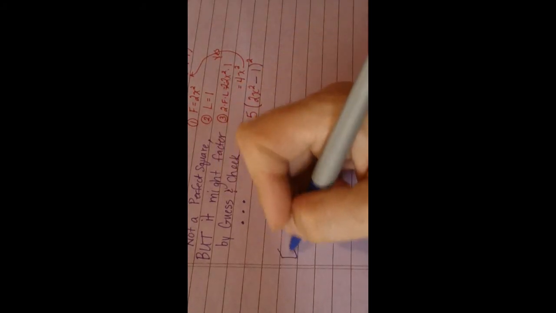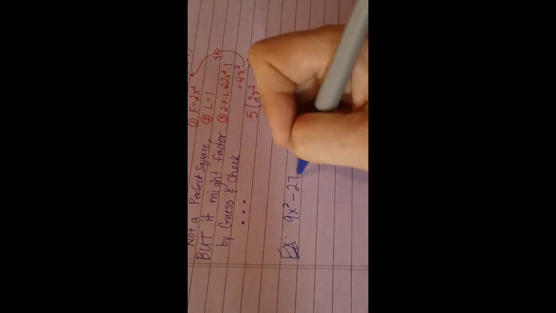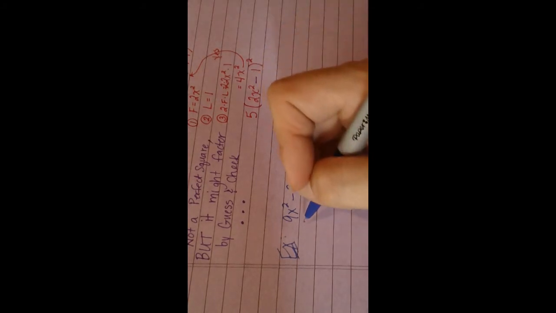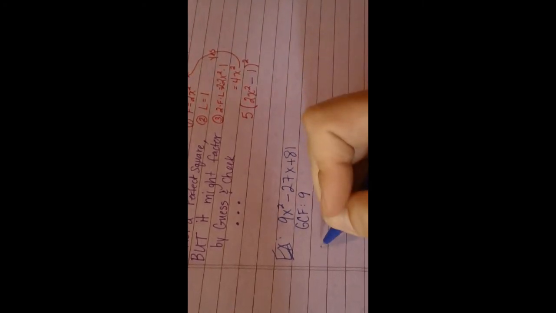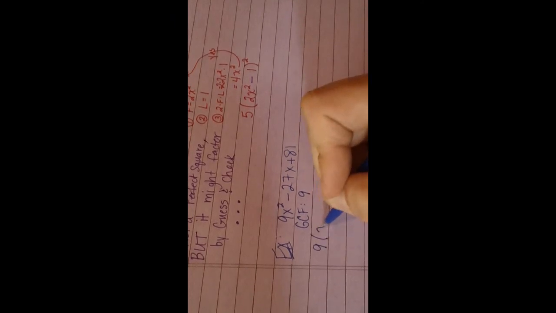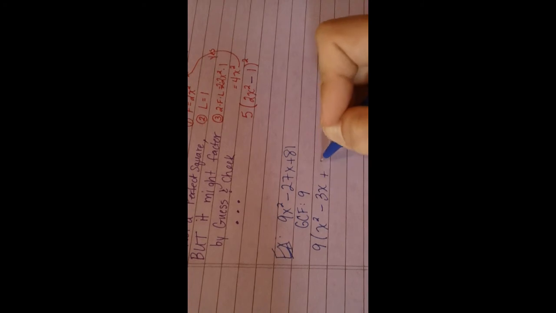The last problem we're going to do of this type is 9x squared minus 27x plus 81. First step, is there a greatest common factor? Yes, all of those terms are divisible by 9. So that'll be 9 times x squared minus 3x plus 9.